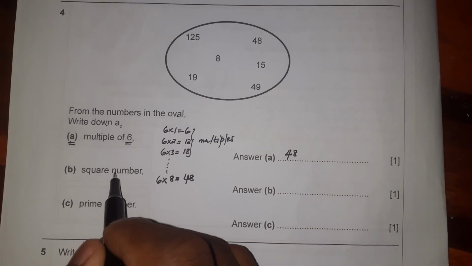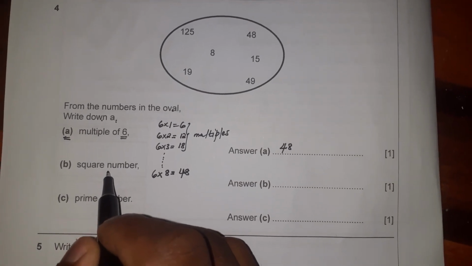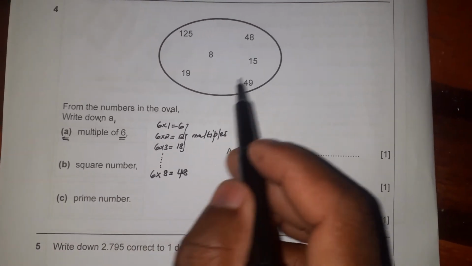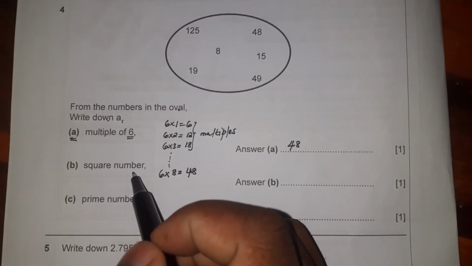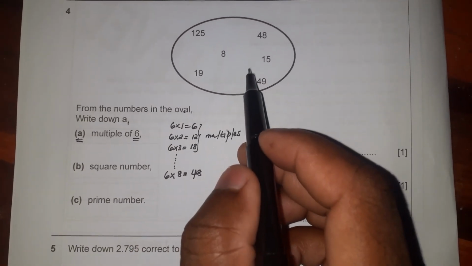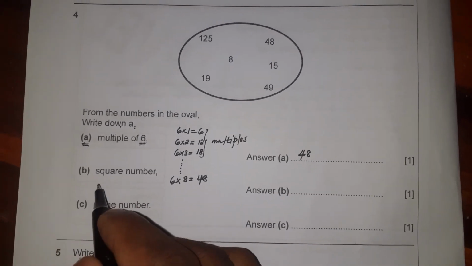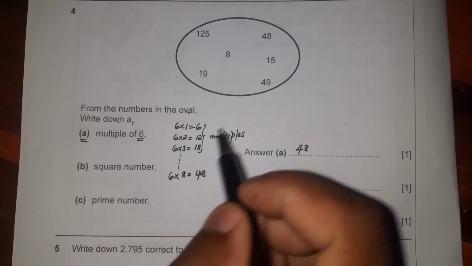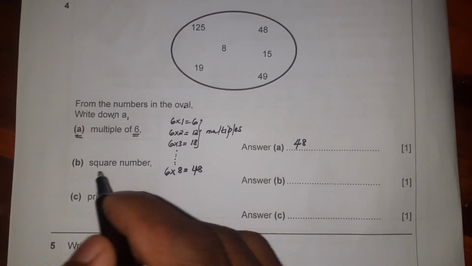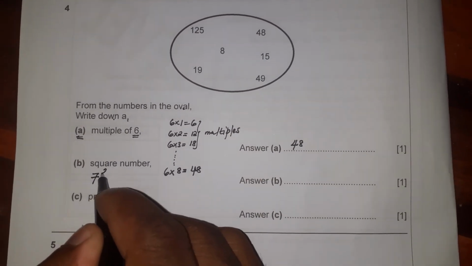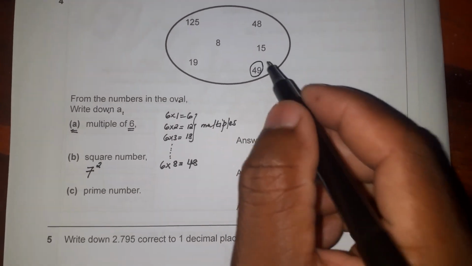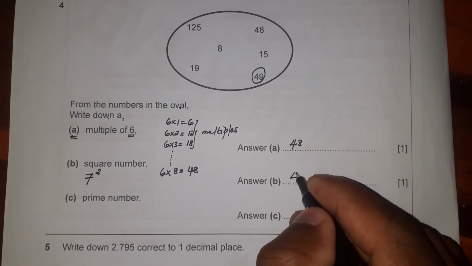And then a square number. A square number, we have to choose again. Here you don't write the square numbers that you know, but you have to choose from what we are given. So a square number, we are saying what number can we raise to the power 2, and then we get any number that we have there. In this case, if you raise 7 to the power 2, you will get 49. Therefore, a square number here is 49.